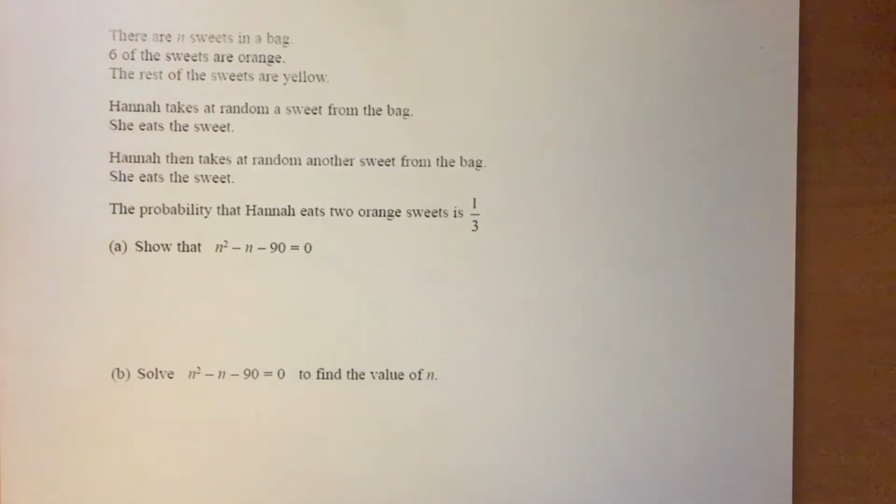So there are n sweets, 6 of the sweets are orange, the rest of the sweets are yellow. Hannah takes at random a sweet from the bag, she eats the sweet. Hannah then takes at random another sweet from the bag, she eats the sweet. The probability that Hannah eats 2 orange sweets is 1/3. Show that n squared minus n minus 90 equals 0.